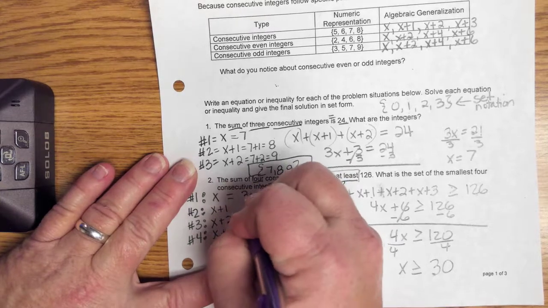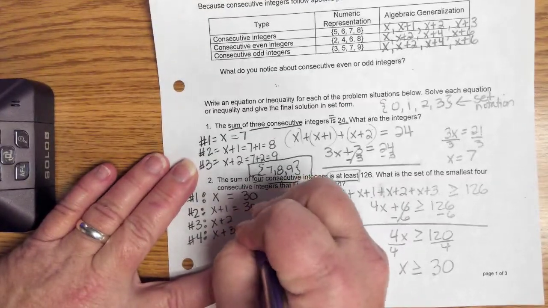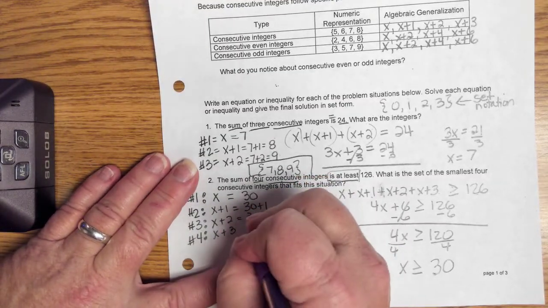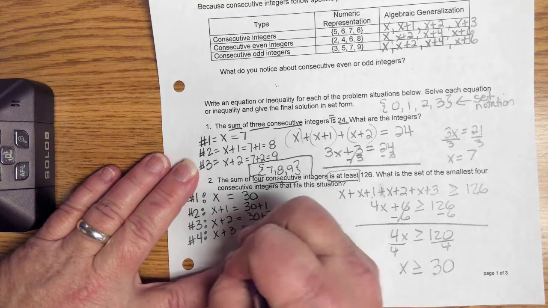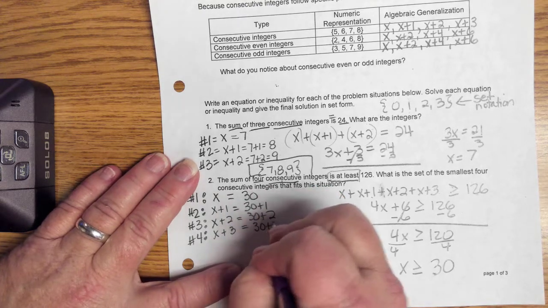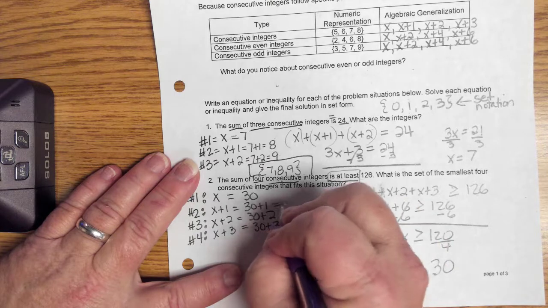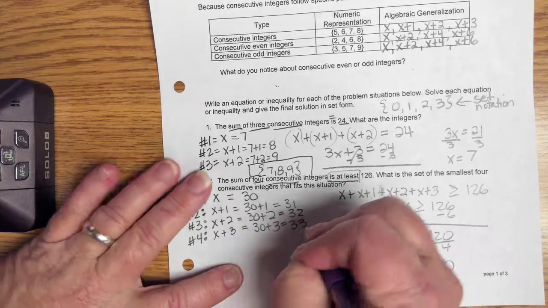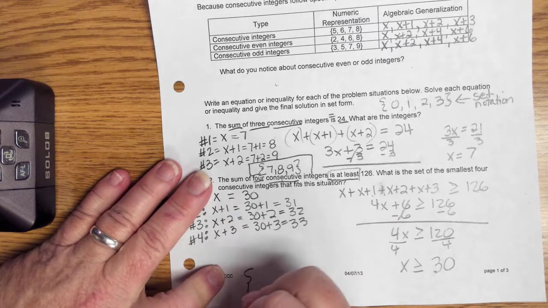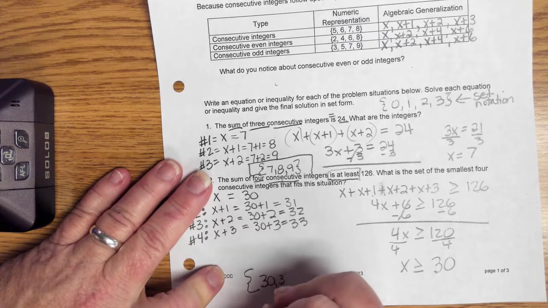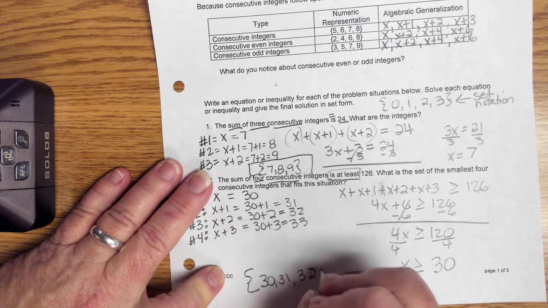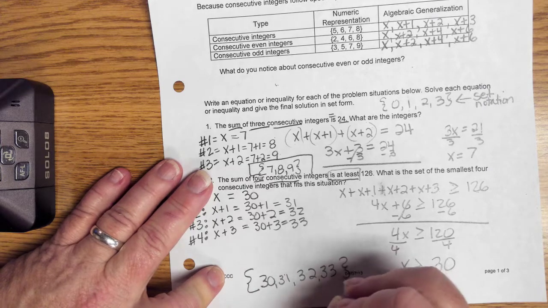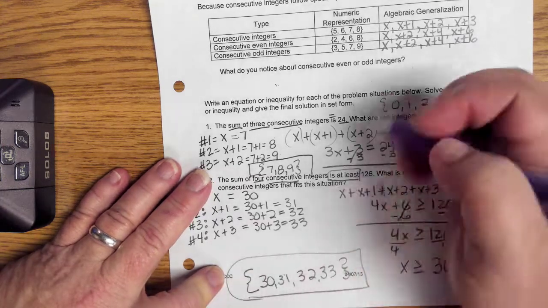So this one is 30. This one is 30 plus 1. I would have gotten counted off. 30 plus 2. This one is 30 plus 3. I'm not awake today, huh? 31, 32, 33. So in set notation, that's 30, 31, 32, and 33. There's my answer. I'm going to check it.